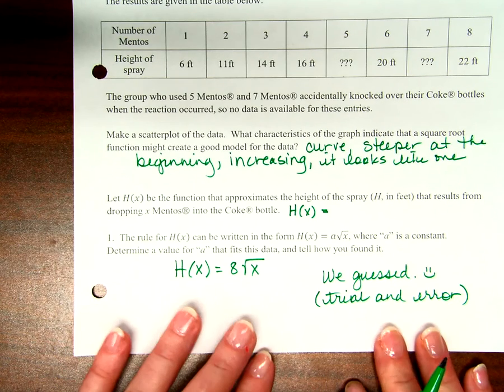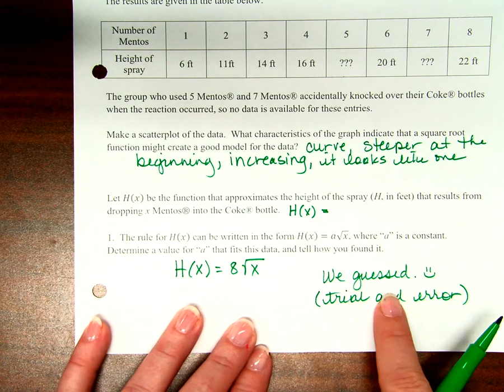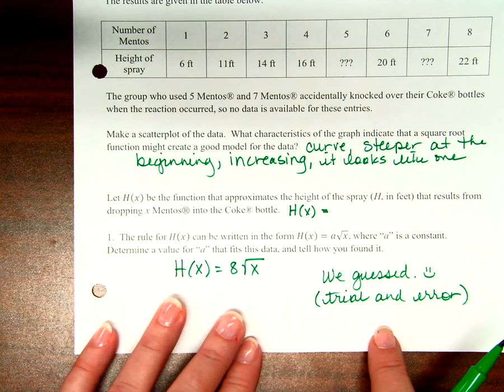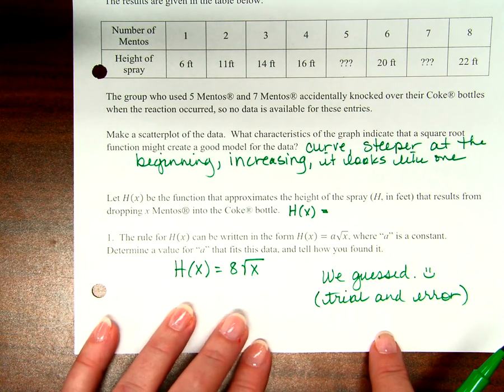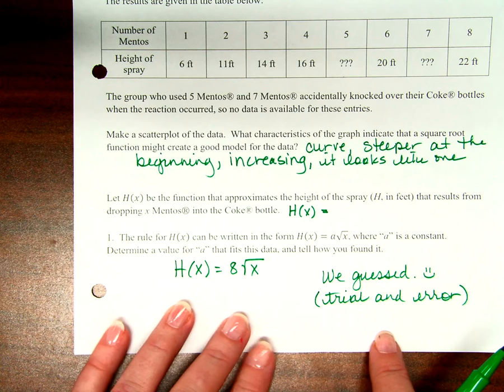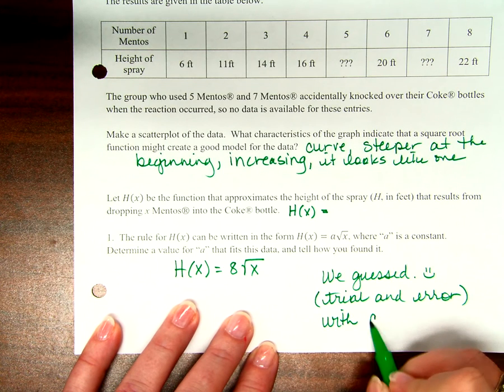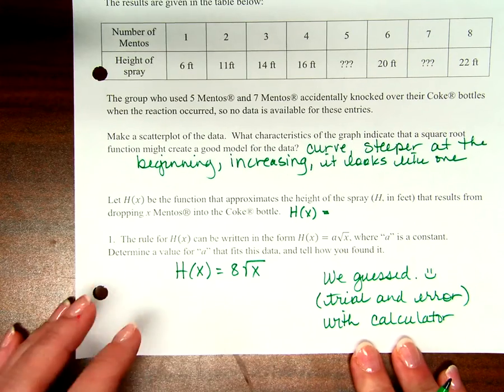Okay? But we guess doesn't even really cover it all the way, right? We didn't just pull some random number out of our head, did we? Didn't we use something to help us out? With our calculator. Yeah?